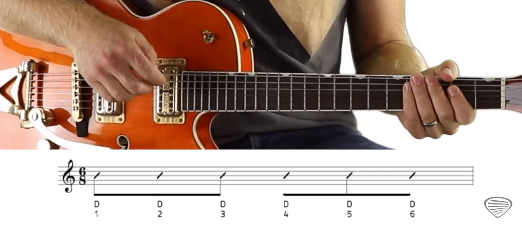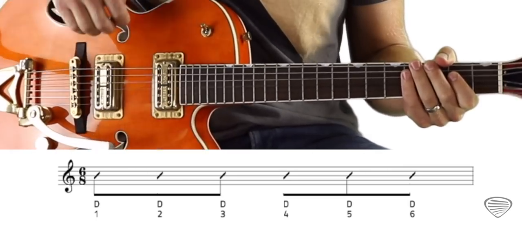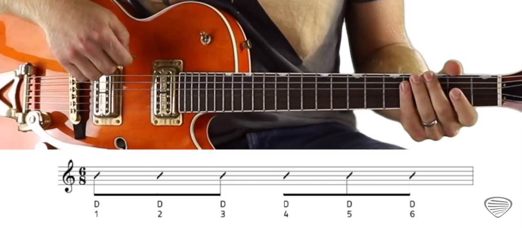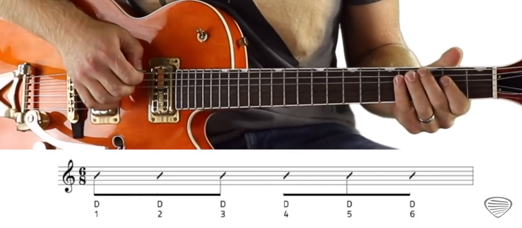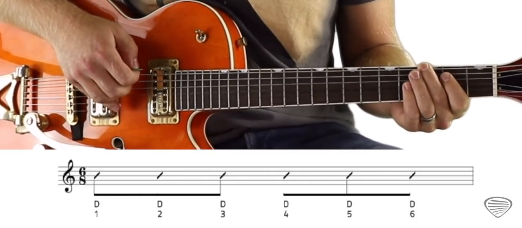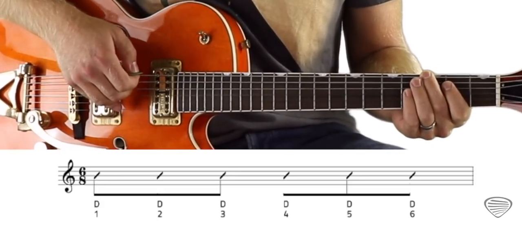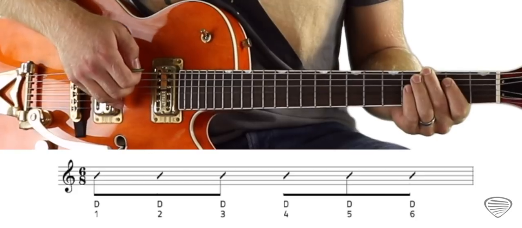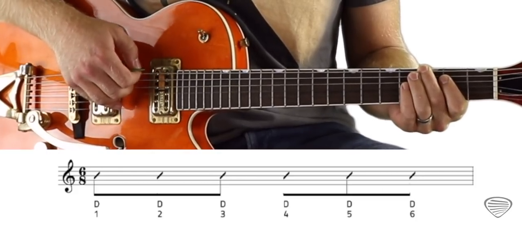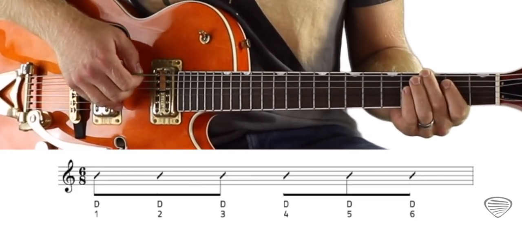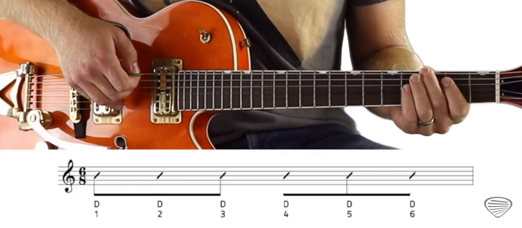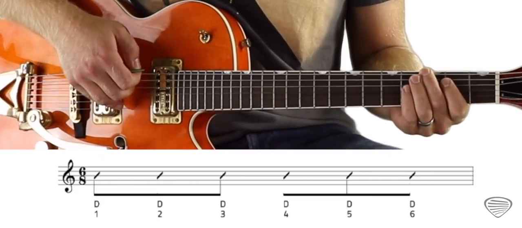Let's look at this first example under 6/8 time on the sheet music. 1, 2, 3, 4, 5, 6. 1, 2, 3, 4, 5, 6. Right? We've got 6 eighth notes equally spaced in the measure.